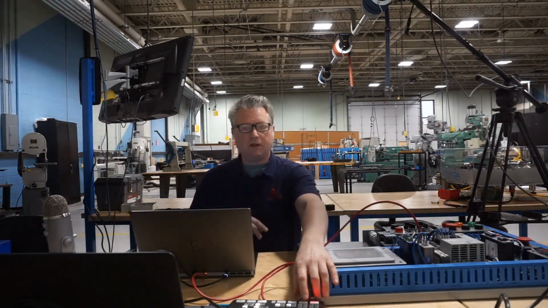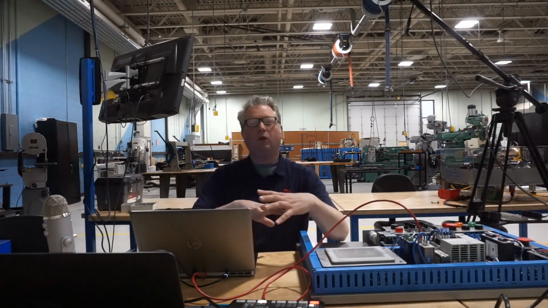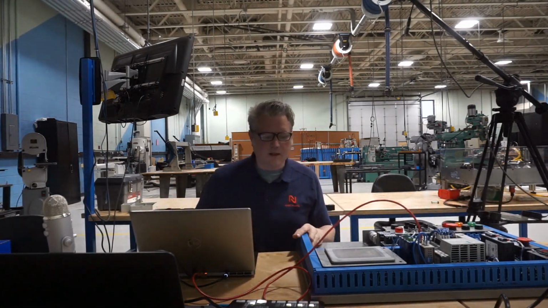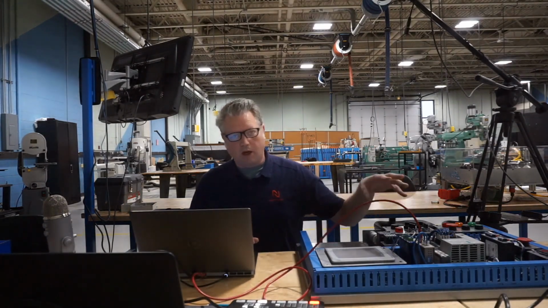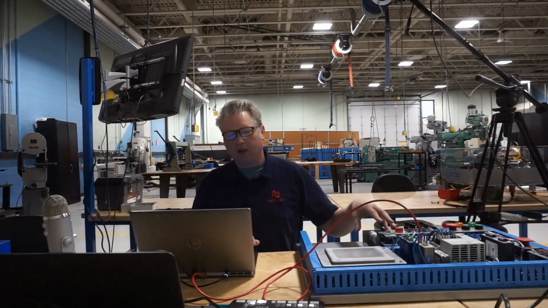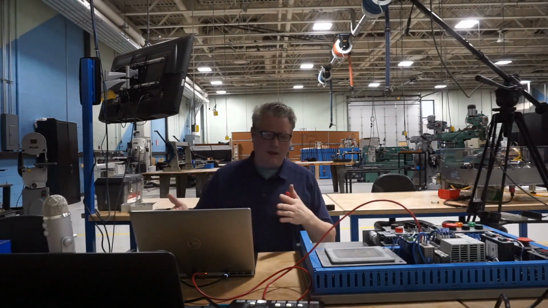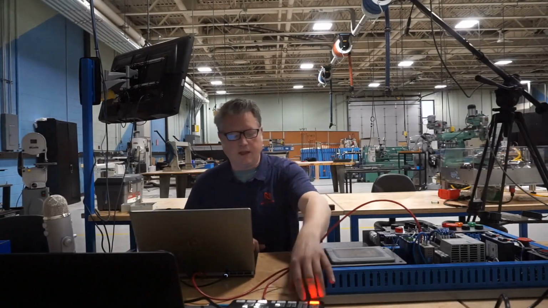So this same PLC programming software can be used on a whole wide variety of PLCs that Allen Bradley sells. So it's important that our module and our part numbers match in the software. So it's actually one of the first things we have to do, setting this up.